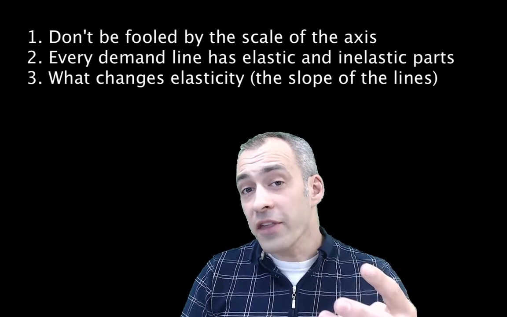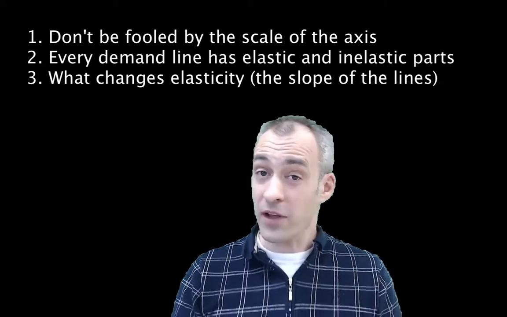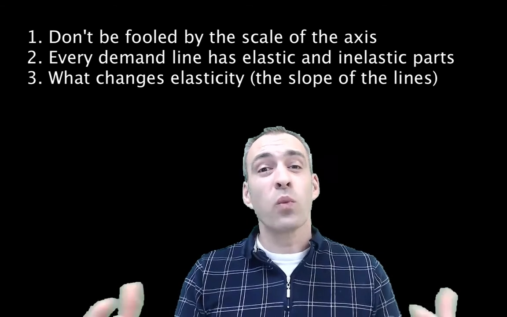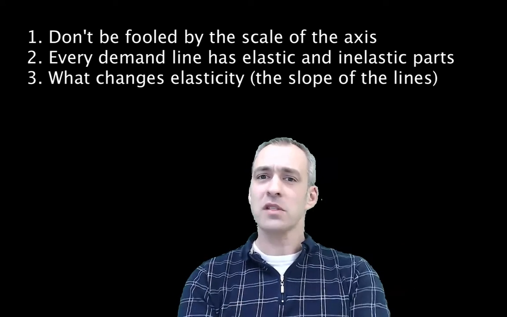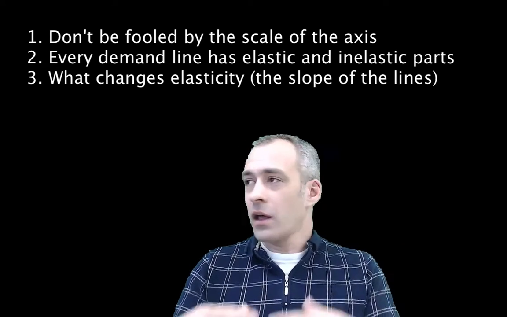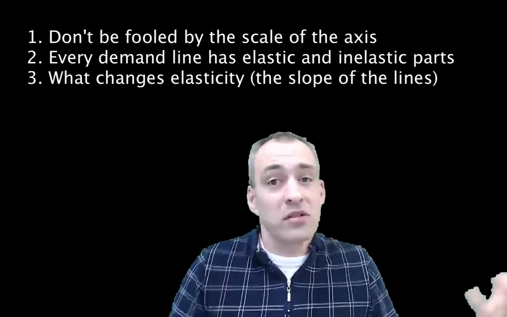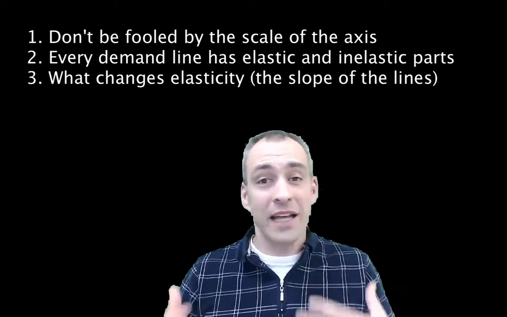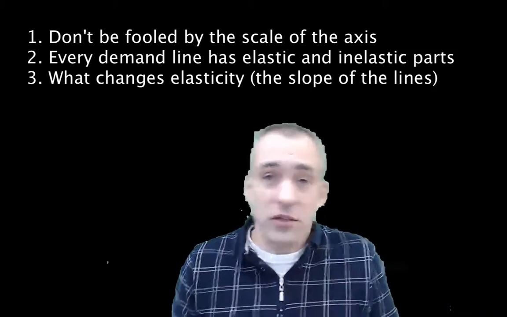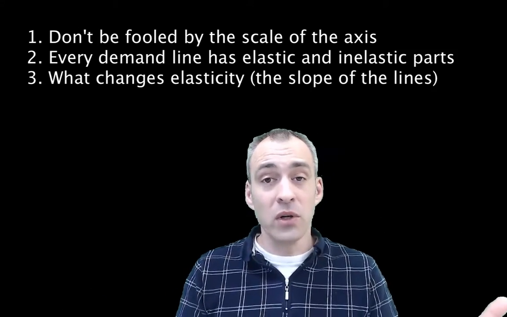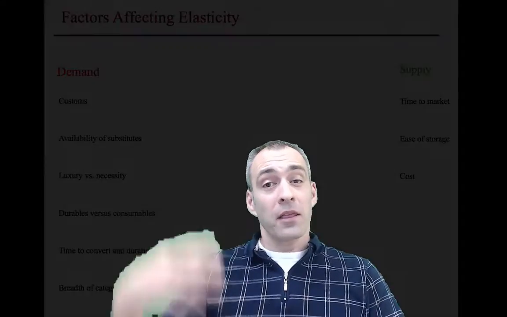So the third thing that you were never told in that lesson I had you watch is what changes elasticity. If we know it's important, we know how to calculate it. We know now that demand lines have parts that are elastic and parts that are inelastic, and we know that it helps tell us whether we should raise our price or lower our price if we're able to. What changes it? Well, essentially, there's a list.